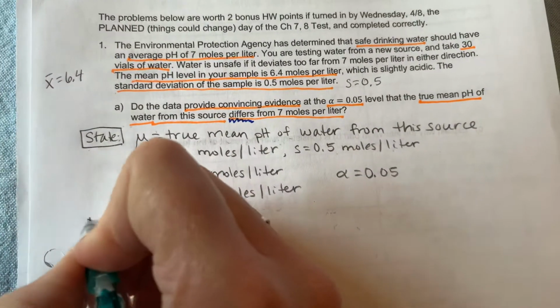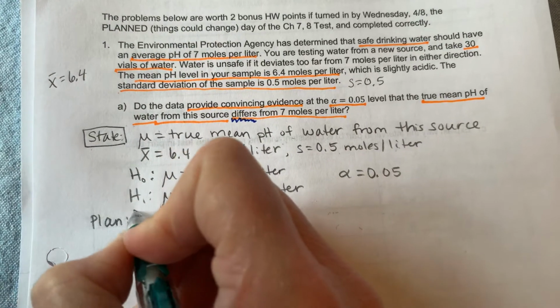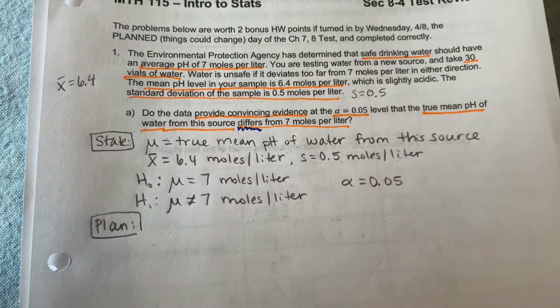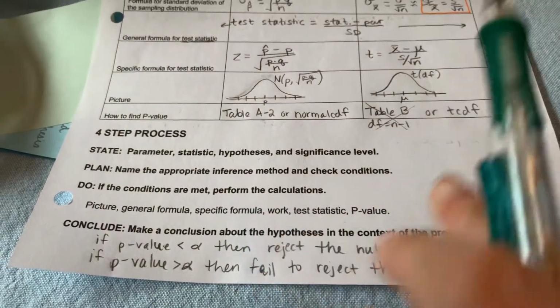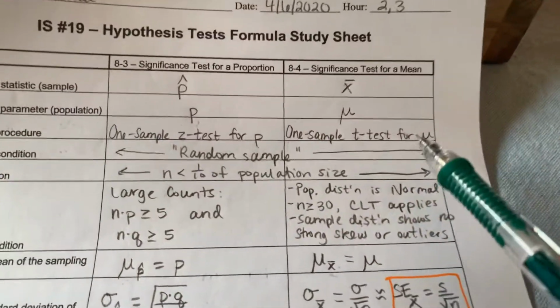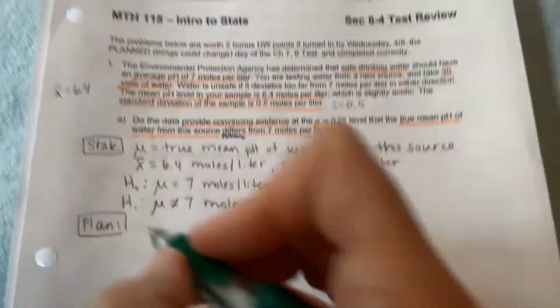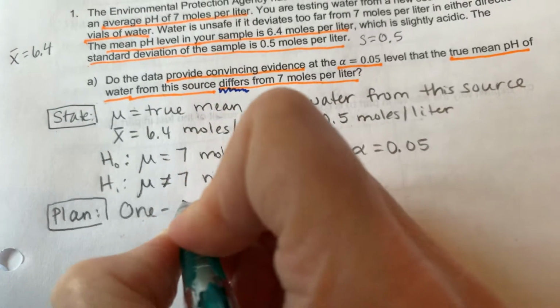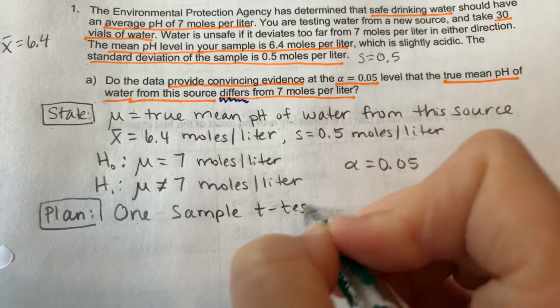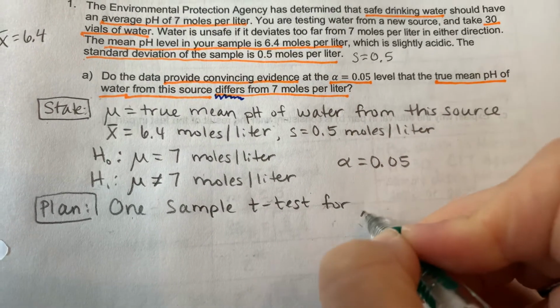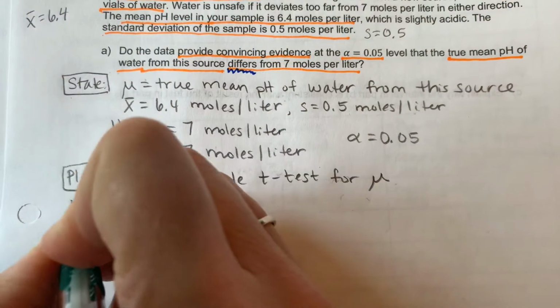Okay, so moving on to the plan step. Hopefully you're remembering now that this is where you state the name of the test and check the conditions. The name of the appropriate inference method for means is a one-sample t-test for mu. So one sample, I don't need a hyphen there. One sample t-test for mu. And then I check my conditions.